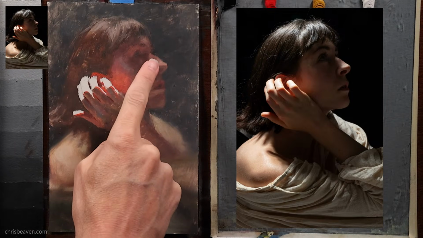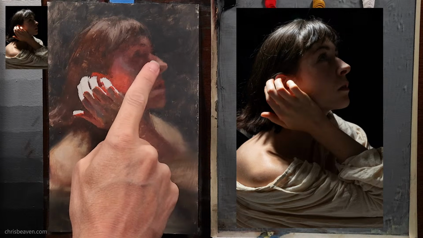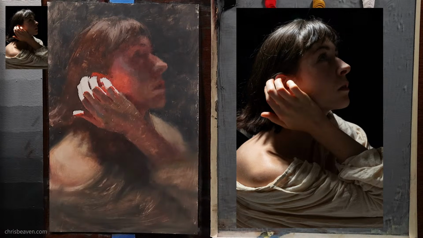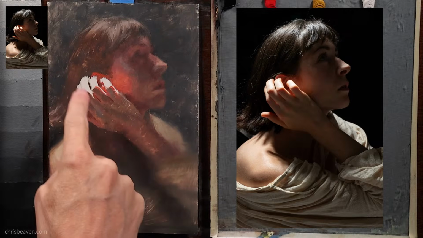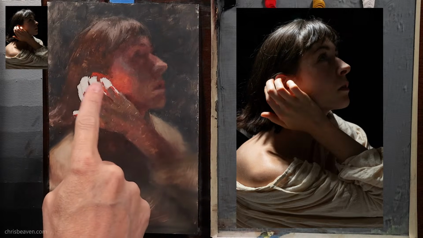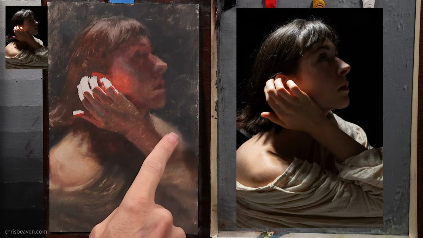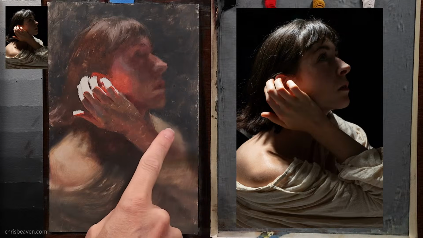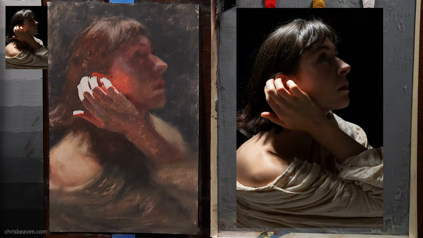I definitely want the value on the nose, that lighter area, lower as well. And I want this to shine as my focal point beyond everything else, so I use a lower value on this area where you can see on the reference it's a higher value. So I am making adjustments through this.